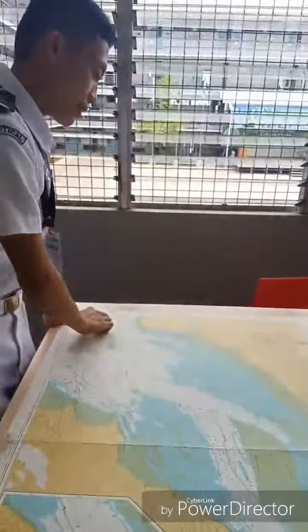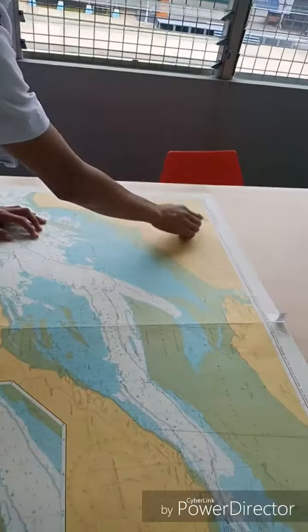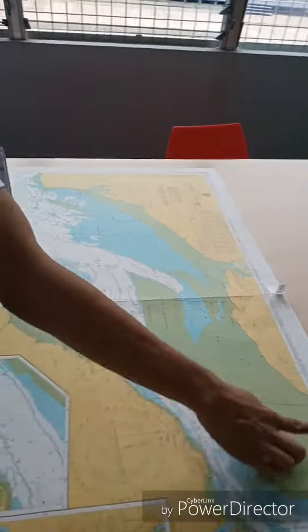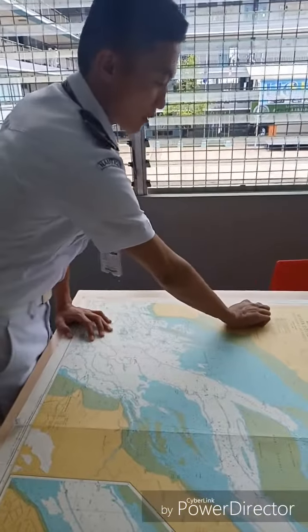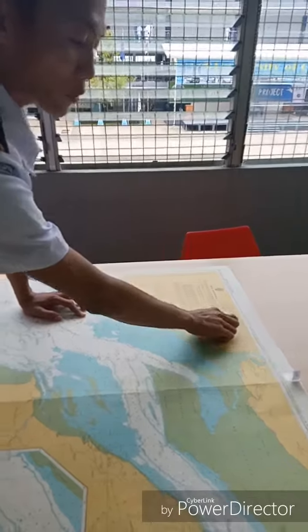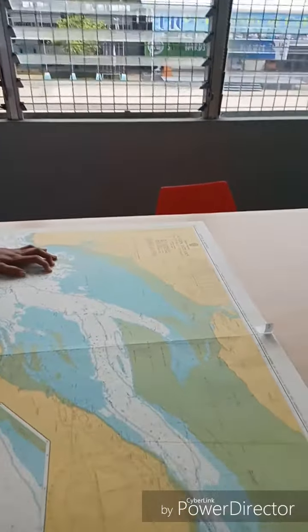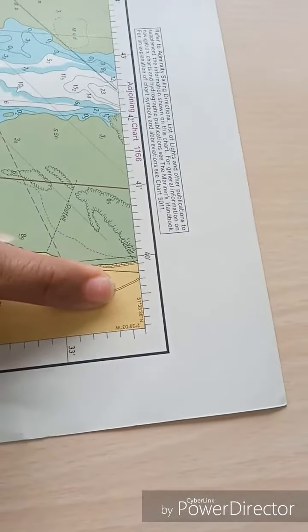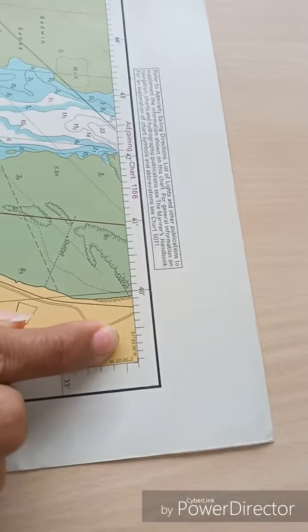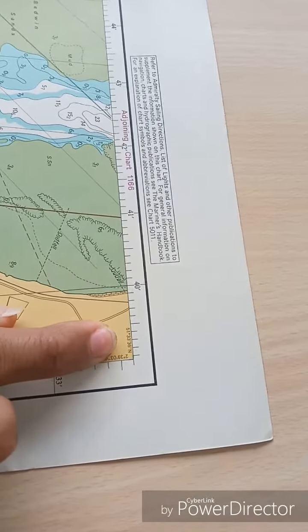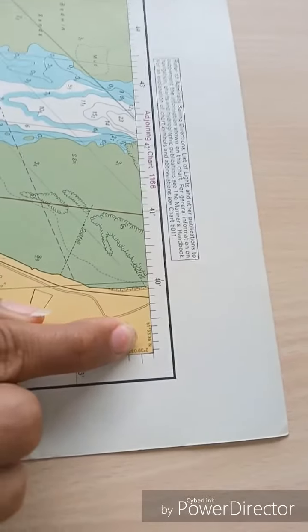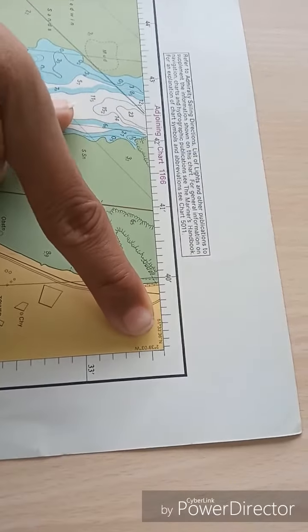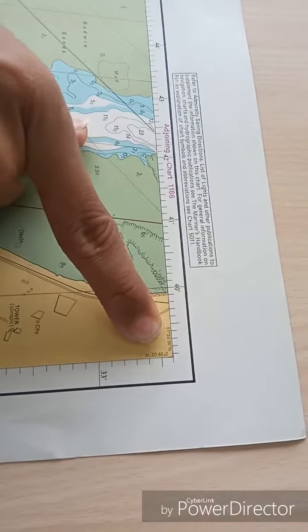And the sounding of the chart is deep in meters. This is the latitude, and this is the longitude. The latitude is going to the north, and the longitude is going to the west. So this is the corner coordinates. Latitude 51 degrees 33 minutes and 36 seconds north, and longitude 2 degrees 39 minutes and 3 seconds west.